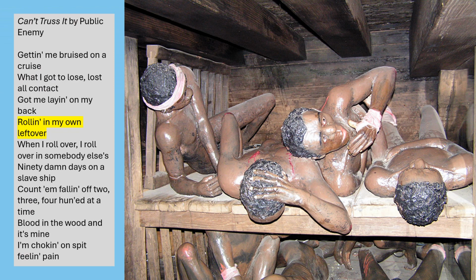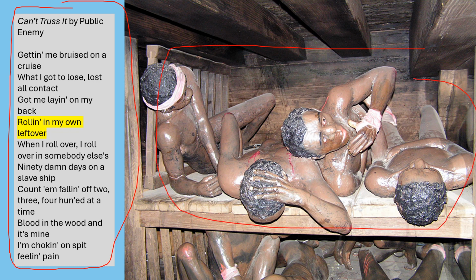Here we have some lyrics from a 90s rap song that's addressing this particular point. And the line here, rolling in my own leftover, this small cramped area where you're just there, not even considered a human. You're nothing but cargo.